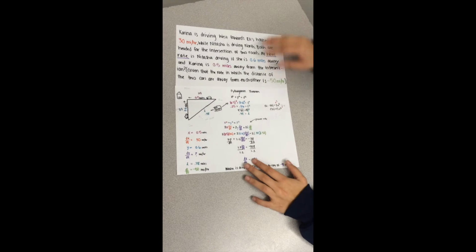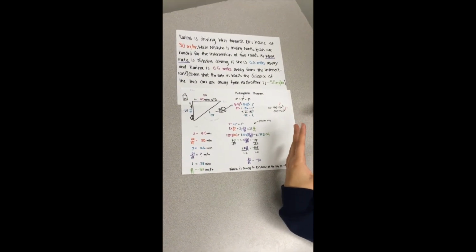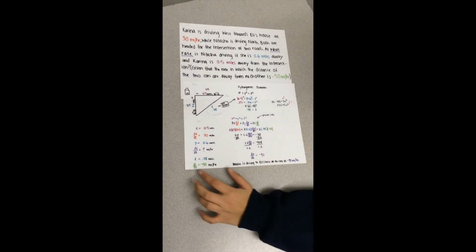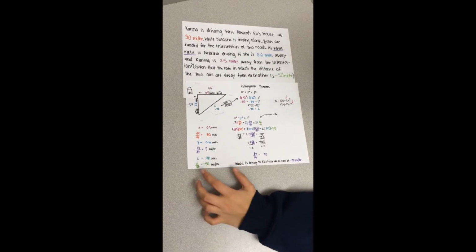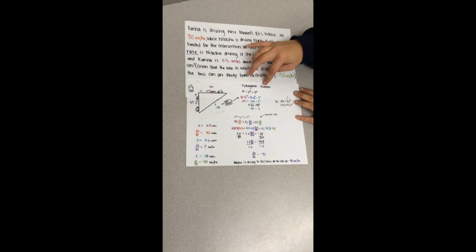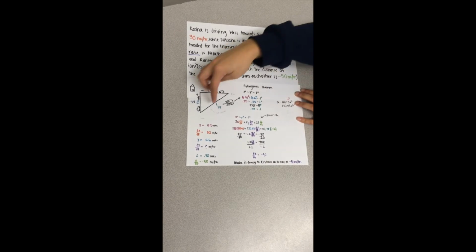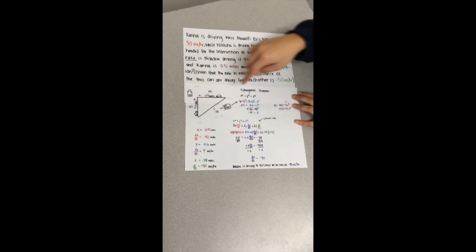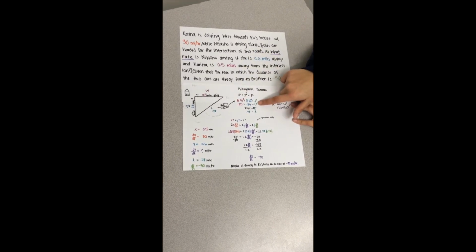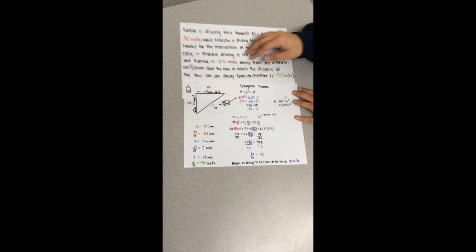However, we know that the rate at which the distance of the two cars are away from each other is negative 50. So we know that d of L over d of t is negative 50 miles per hour. So now we go over here to the Pythagorean theorem. We have 0.5 squared plus 0.6 squared, and that's going to give us the length of the hypotenuse. So we add that and find the square root, and that equals 0.78, which is the distance between both cars.